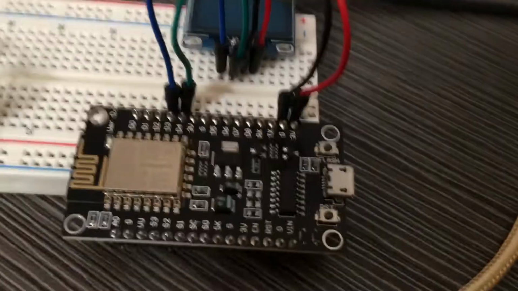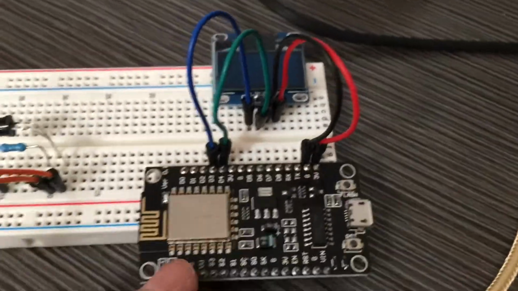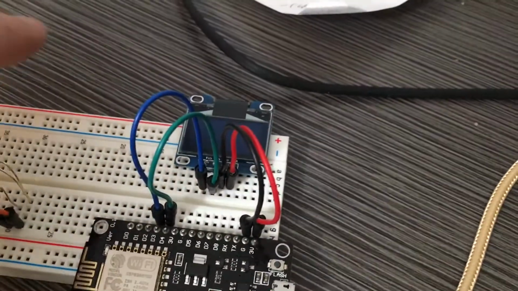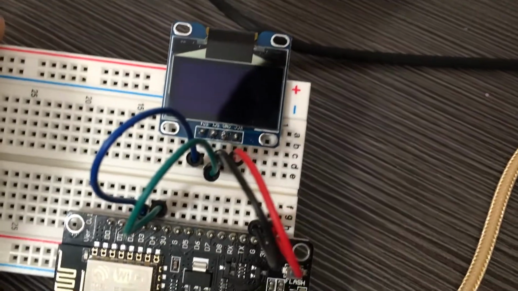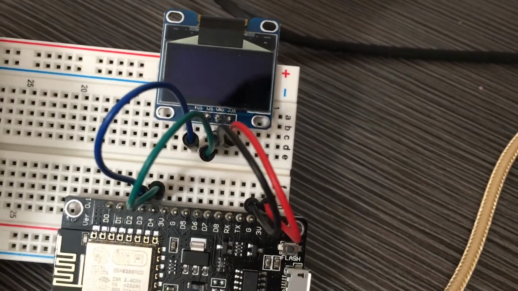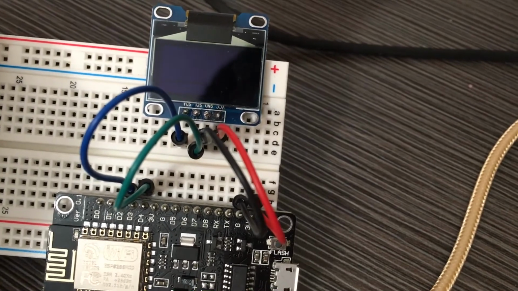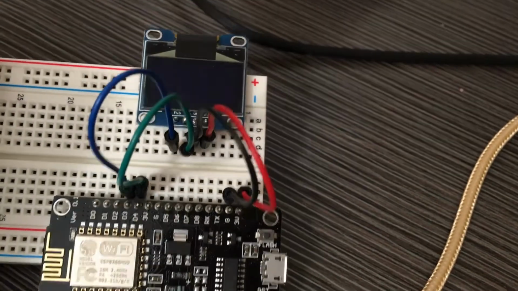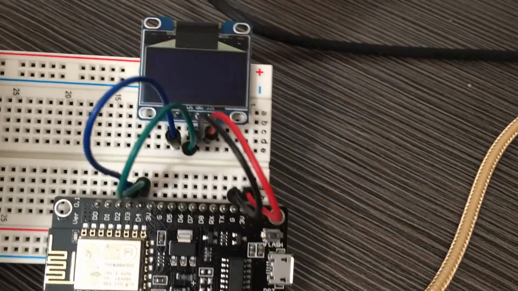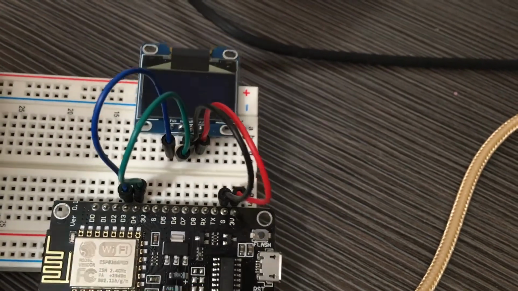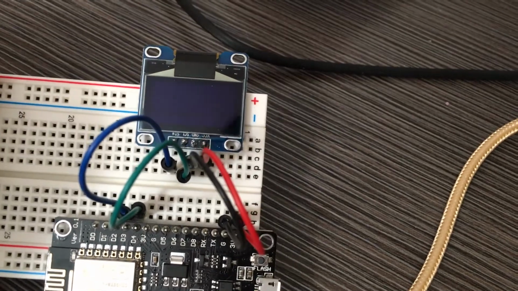So here we have our setup. This is our ESP8266 that is Wi-Fi enabled. Showing the connections, we have 3 volts and ground connected to the VCC and ground pins of the LED screen respectively, and we have D3 and D4 connected to the SDA and SCL pins on the LED respectively.